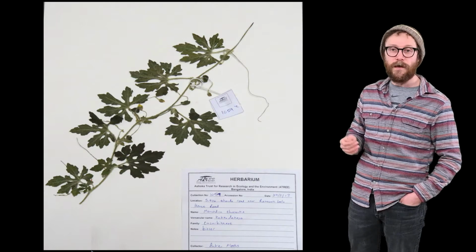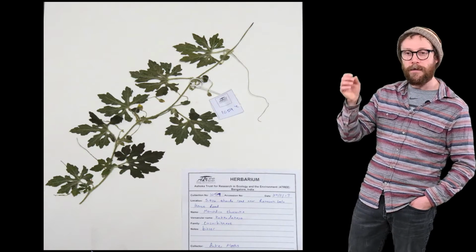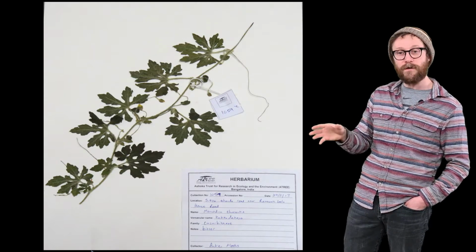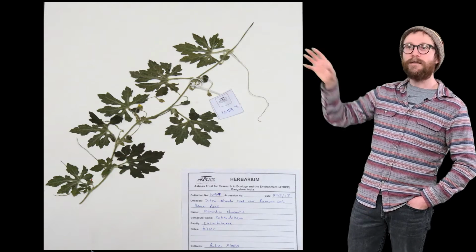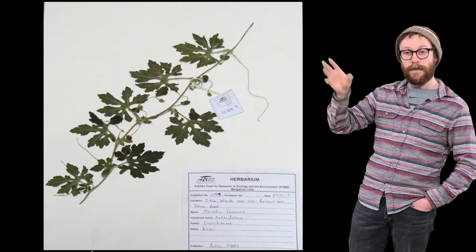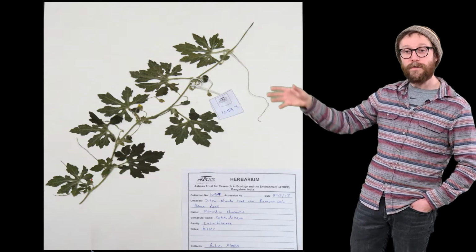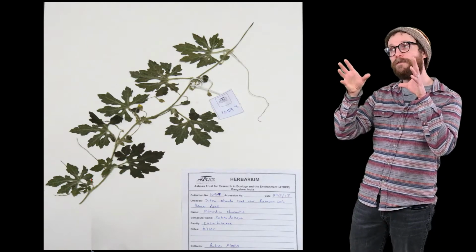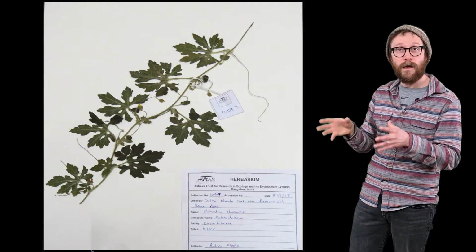Little samples of that plant that I take back and I can press into a book to preserve them and check with an expert later on and deposit with that expert all of the scientific information that would come from that particular plant.